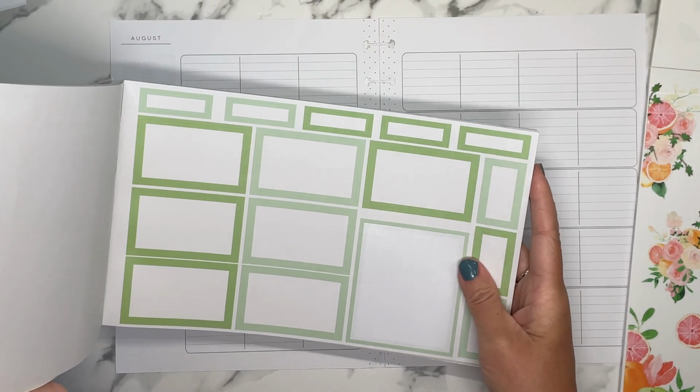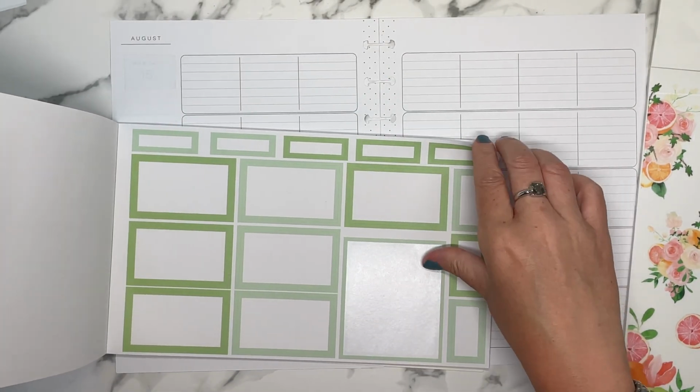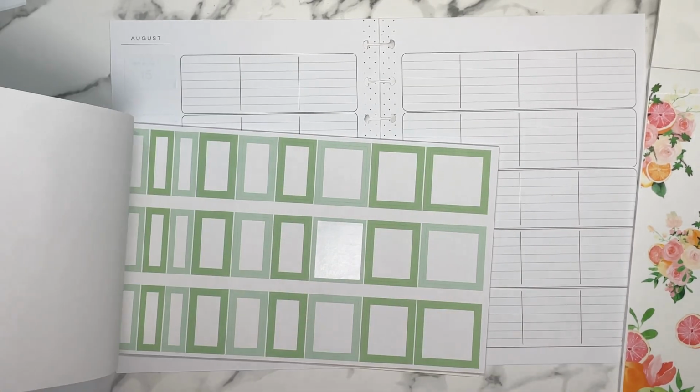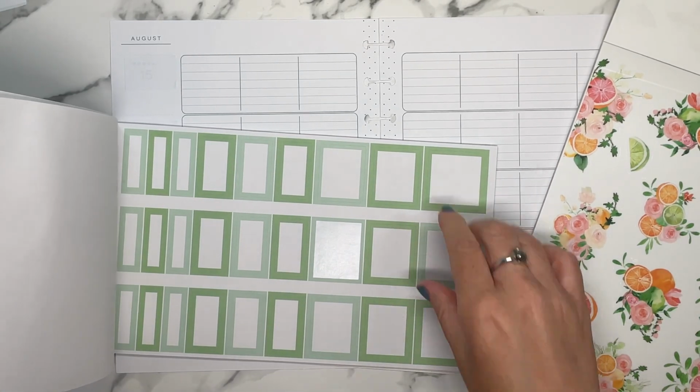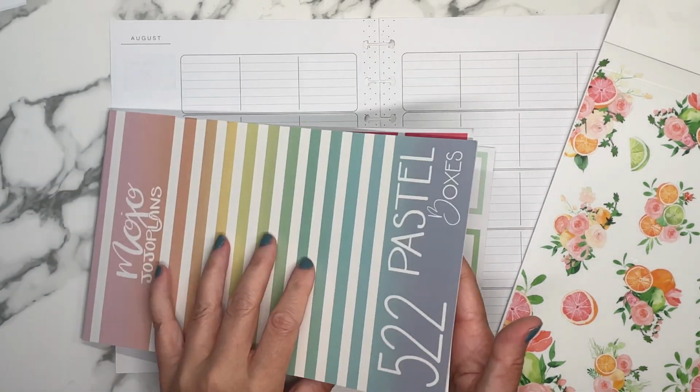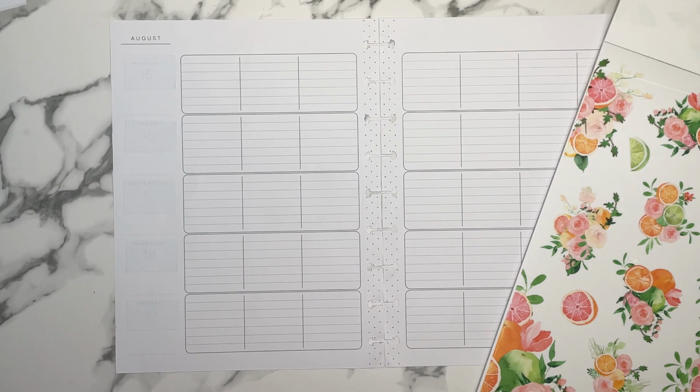So maybe I'll use some of the pastels as well, because I kind of like these greens. I think they go a little bit better with this actual setup. So I think I'm going to use these along with those peachy ones. Okay. And then I did go ahead and pull the check it off boxes. All right, now I think I'm set. And I think that's going to be everything that I'm going to need.